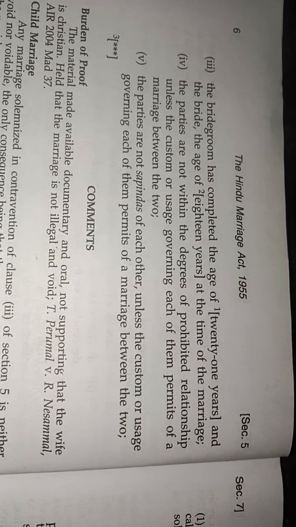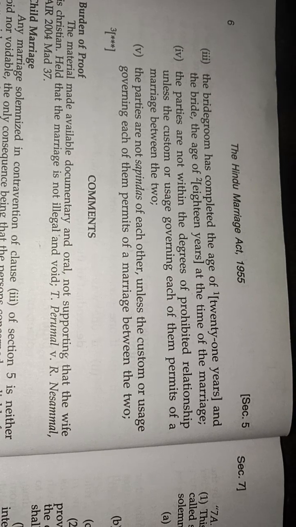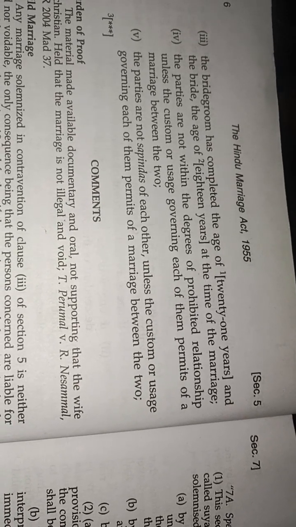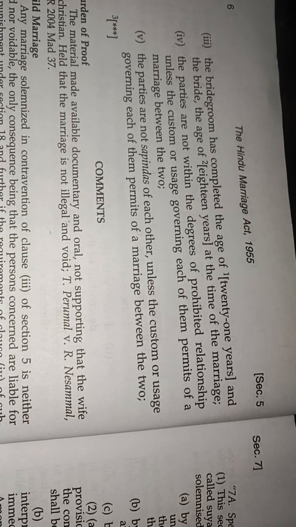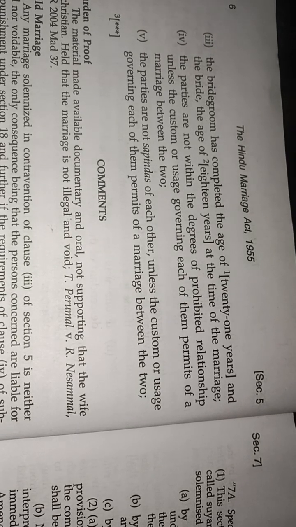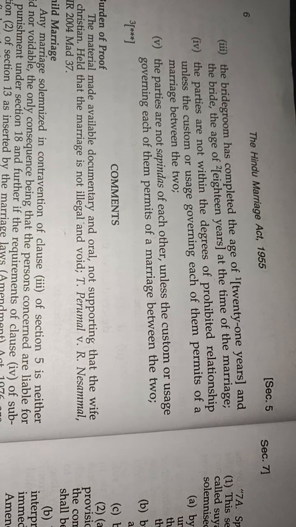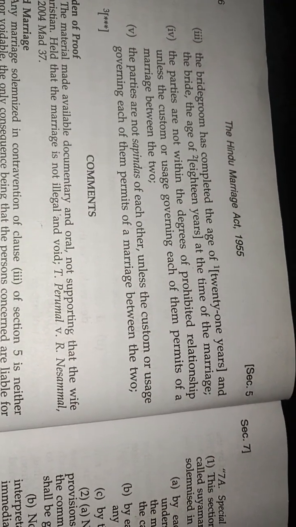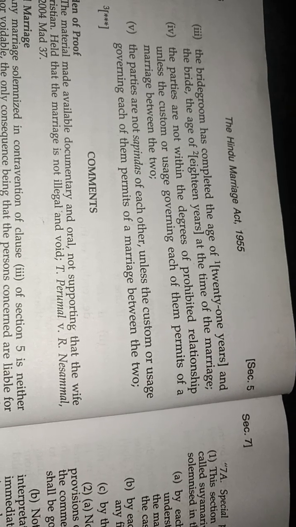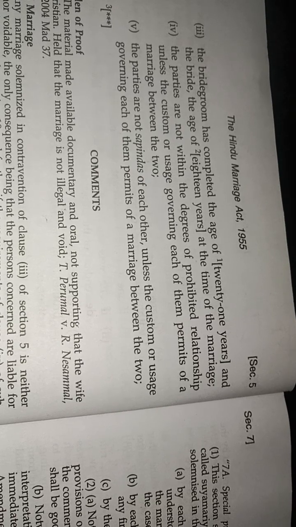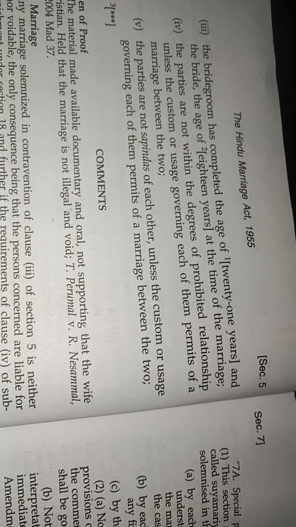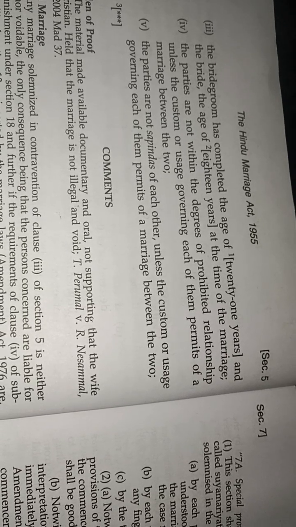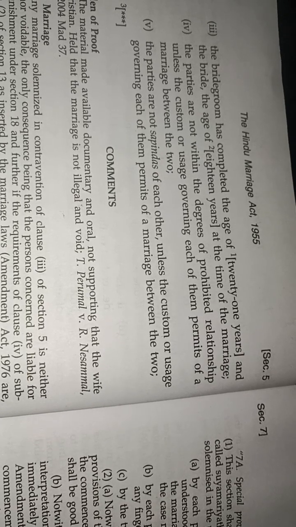3. The bridegroom has completed the age of 21 years and the bride the age of 18 years at the time of the marriage. 4. The parties are not within the degrees of prohibited relationship, unless the custom or usage governing each of them permits a marriage between the two.